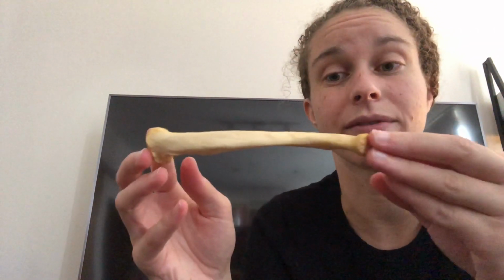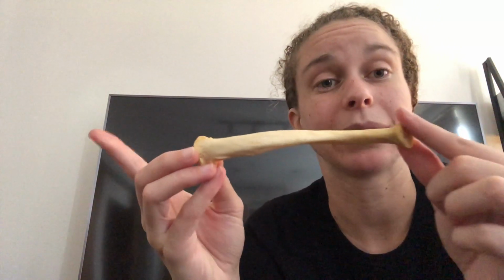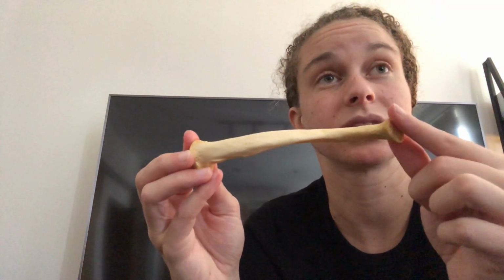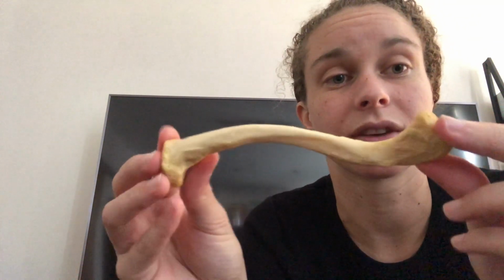Now we have our clavicle seen here. We can see that it's an S-shaped bone. It has a medial or sternal end and a lateral or acromial end, which will articulate with the sternum and acromial process of the scapula respectively. We can see that the medial 2/3 of the bone curves anteriorly and the lateral 1/3 of the bone curves posteriorly. We can also see on the inferior surface the subclavian groove seen here.